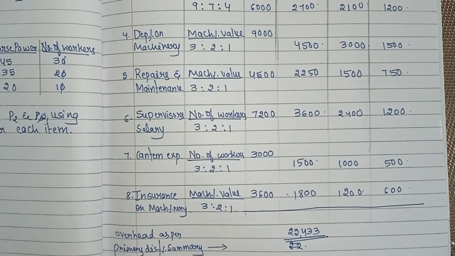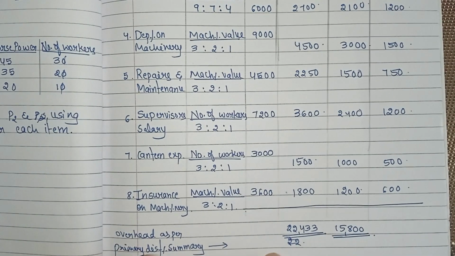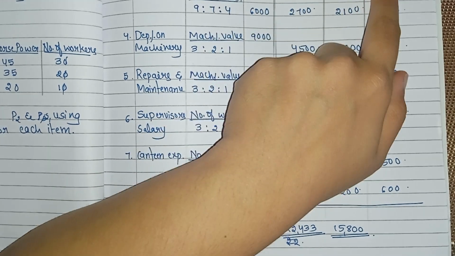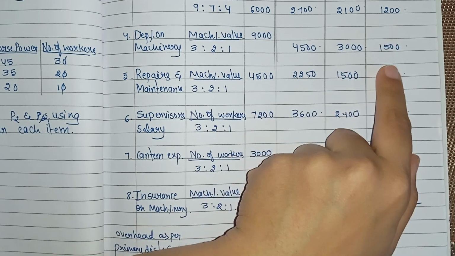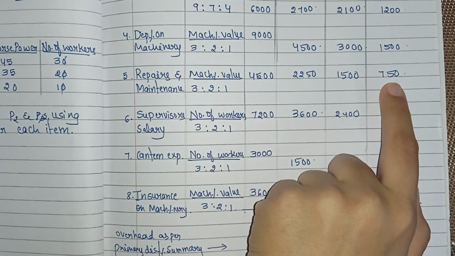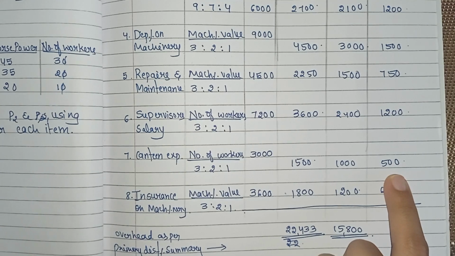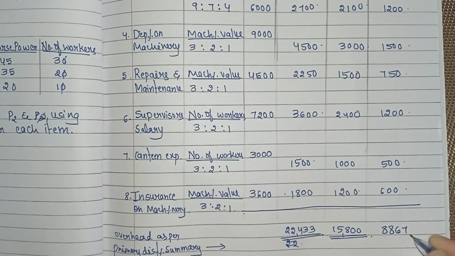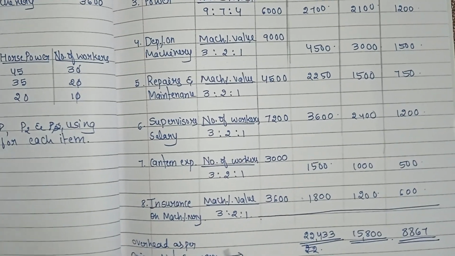Now for P2: 4000 plus 600 plus 2100 plus 3000 plus 1500 plus 2400, 1000, 1200 equals 15,800. Clear? Now for the service department: 2667 plus 450 plus 1200 plus 1500 plus 750, 1200, 500, 600 equals 8867. Clear? This is the overhead as per primary distribution summary.